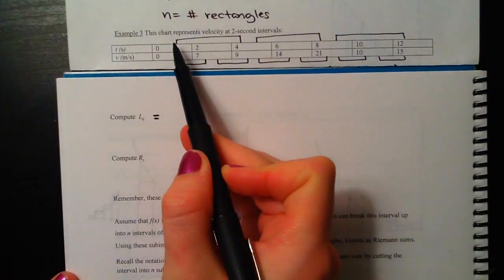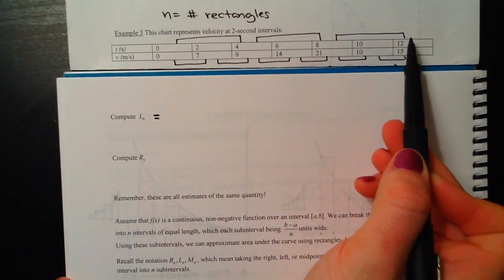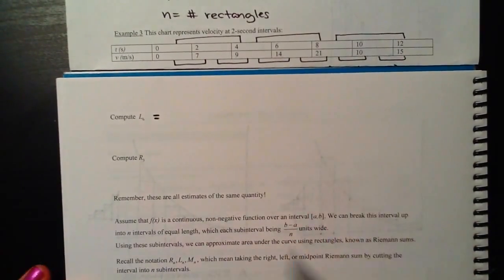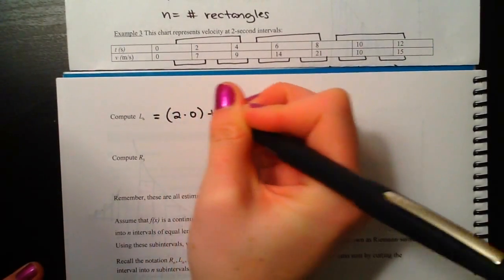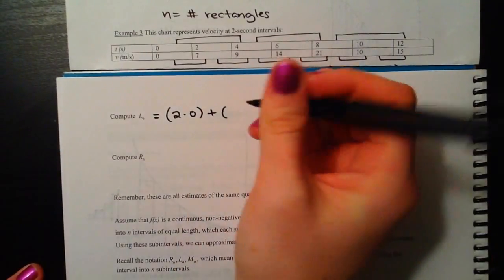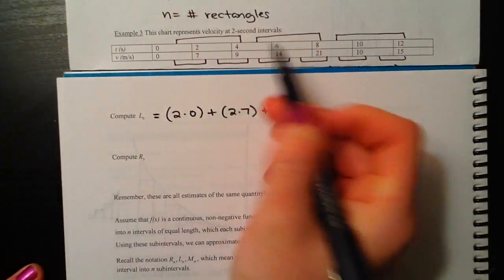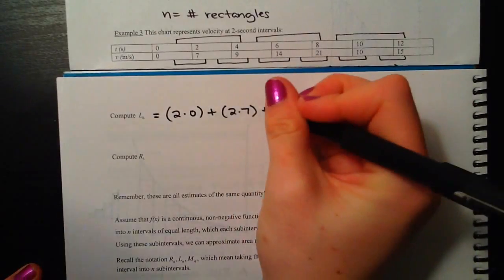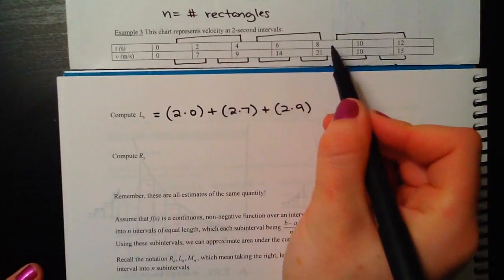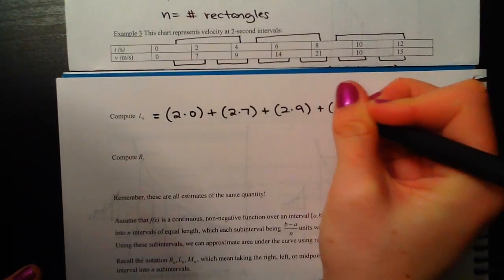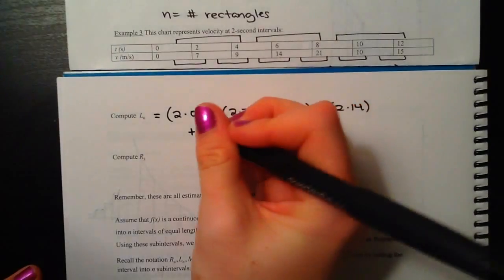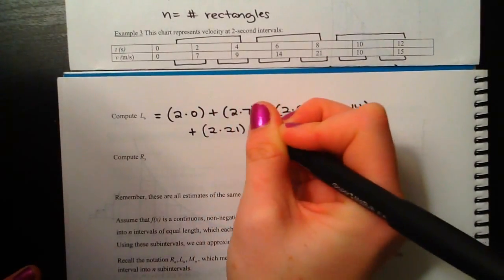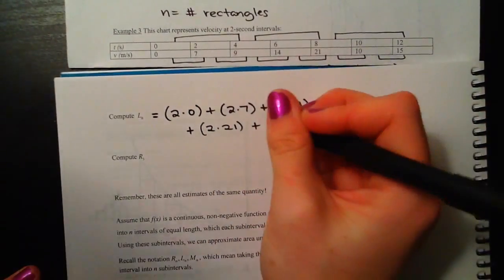So we're splitting up into 6 intervals. So for the whole 12 seconds, that means we're splitting up into 6 2-second intervals. So our first interval, of course, is 2 seconds. Then from 0 to 2, we're using the left velocity, which is 0. Plus, from 2 to 4, we use the left velocity of 7. From 4 to 6, we use the left velocity of 9. From 6 to 8, left velocity of 14. From 8 to 10, left velocity of 21. Plus, and from 10 to 12, left velocity of 10 is the one we use.